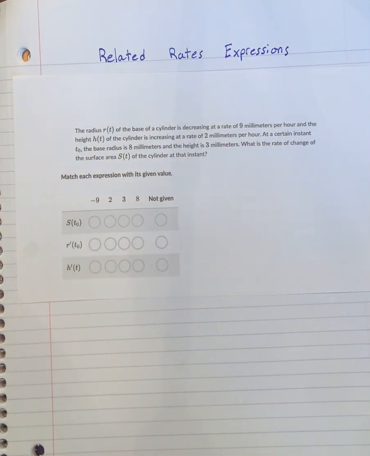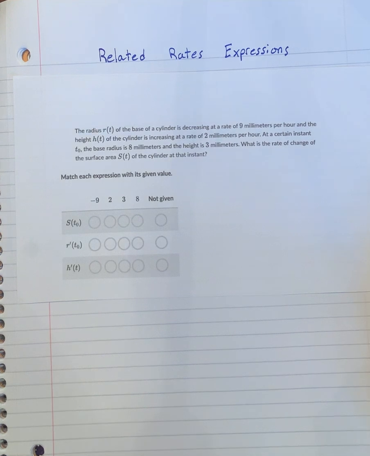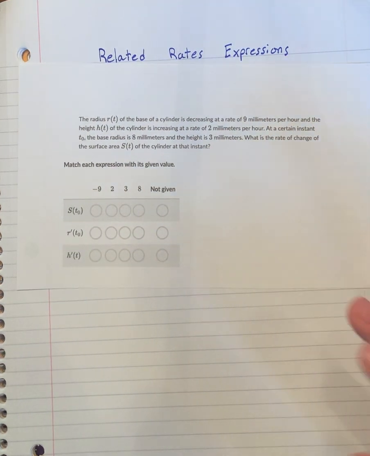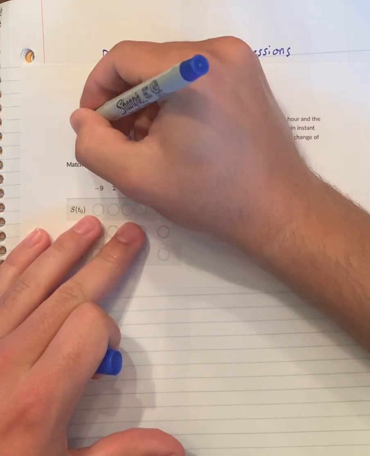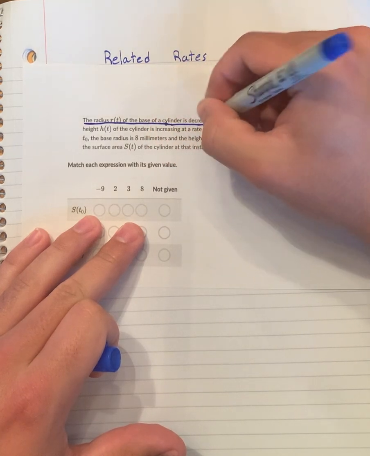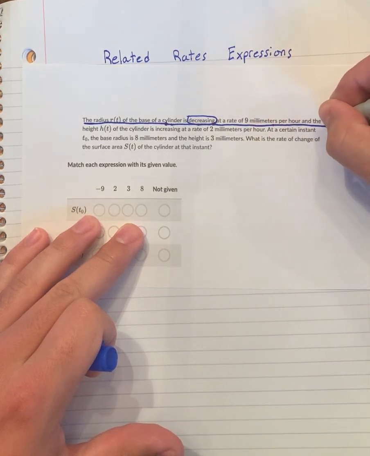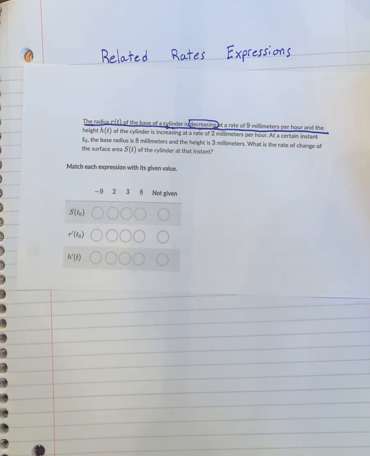So we have a table here where we need to match the expression on the left to the value up top. We are given 4 values in the problem, and we need to figure out how to describe each one symbolically. First of all, we want to establish what's given. From here, we see the radius r(t) at the base of a cylinder is decreasing. Decreasing is important. It decreases at a rate of 9 millimeters per hour, and the height h(t) of the cylinder is increasing at a rate of 2 millimeters per hour.